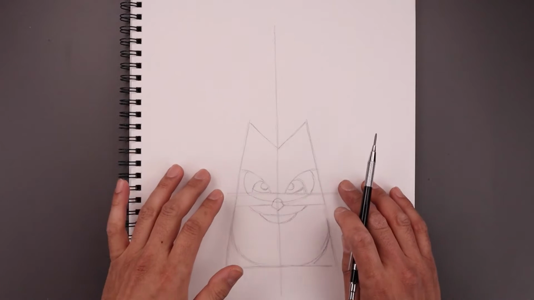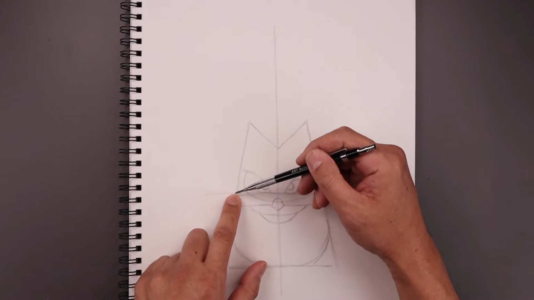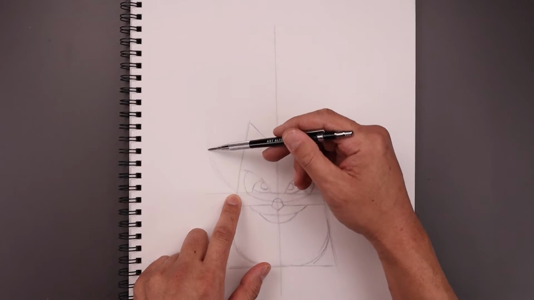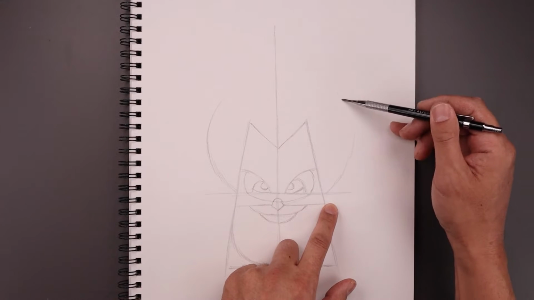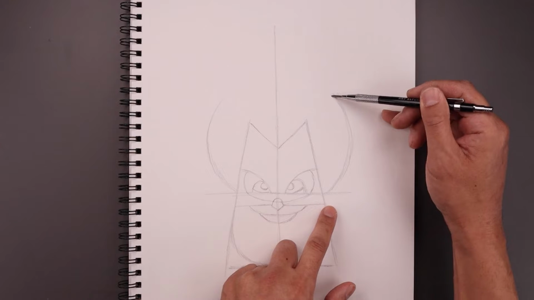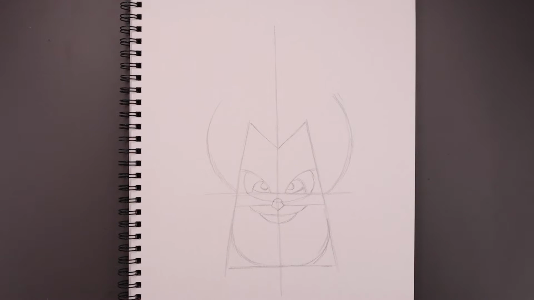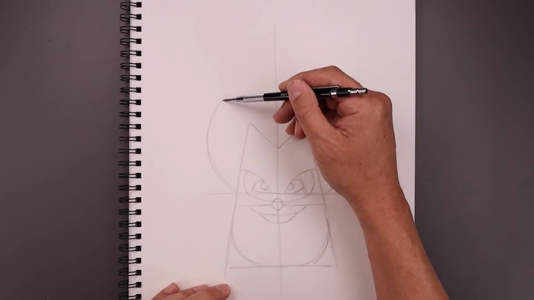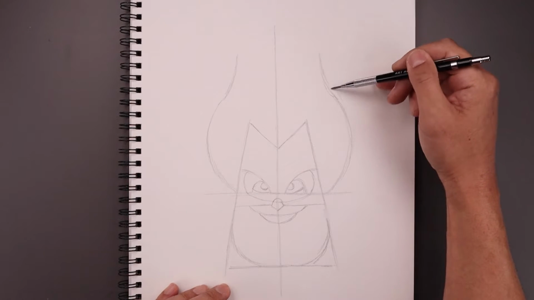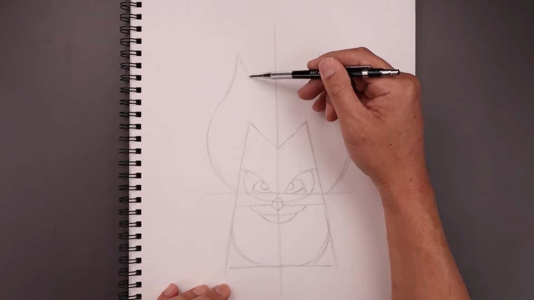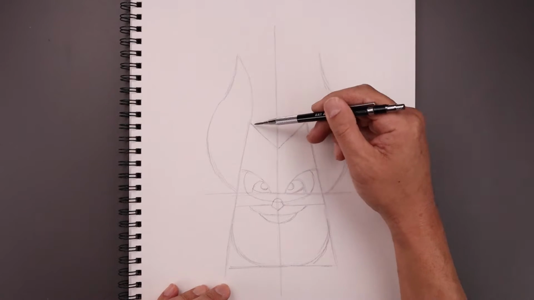Now let's move back up and draw the outside edge of the hair. We're going to start from this line, curve this out, and then bend that in. Let's go to the right and do the same thing, coming up towards the same height. Now from here, we're just going to bend this in and then up towards the top. And we'll curve this in and then down towards these 2 top points.